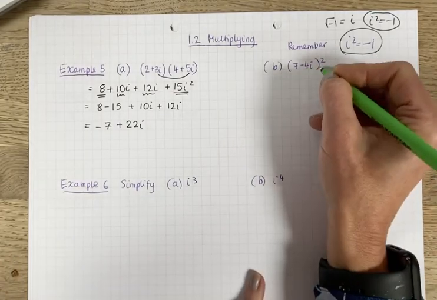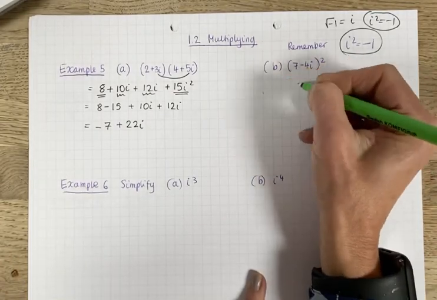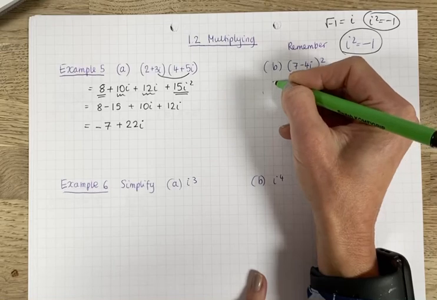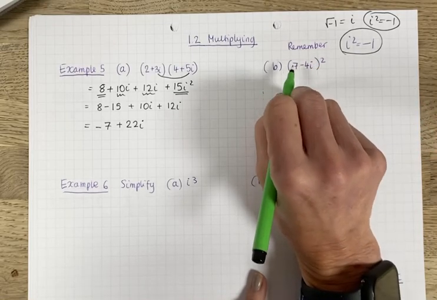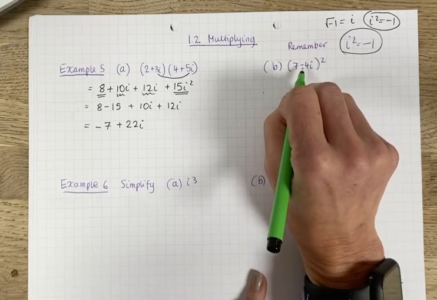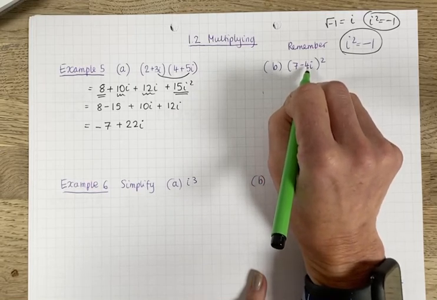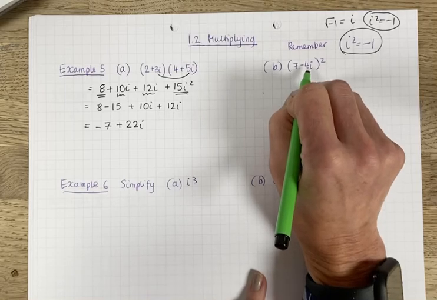Part B, just expand 2 brackets. So either write it as 2 brackets, or you should know how to do it quickly. It's always going to be the first term squared. Then you're going to have minus 2 lots of the first and the second term plus the last term squared.